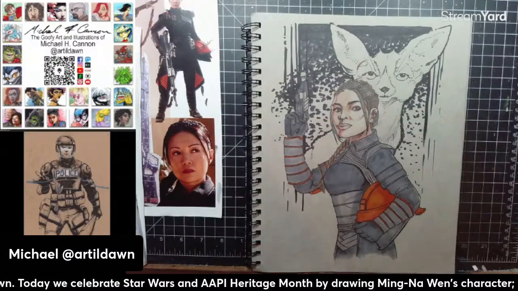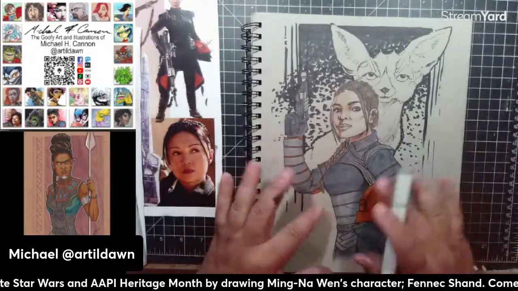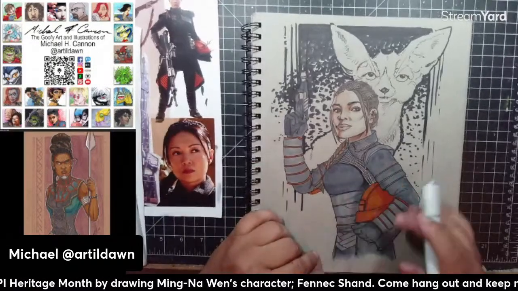Alright. So we got dark gray parts of the suit, light gray parts of the suit.